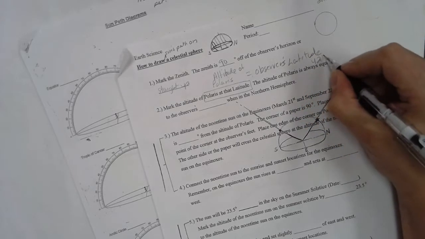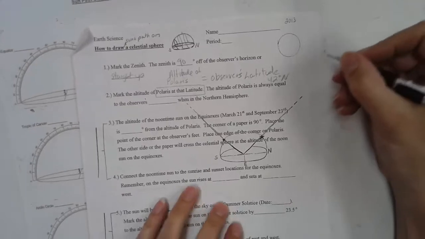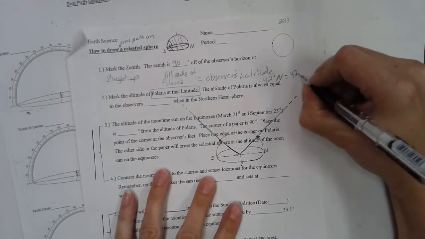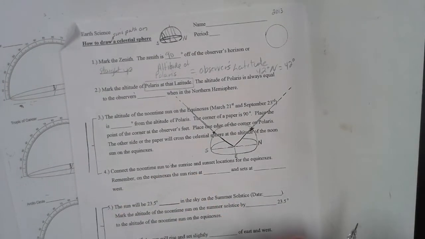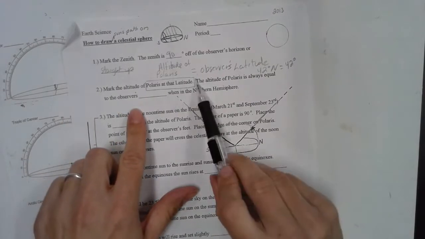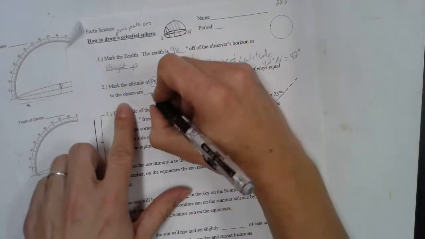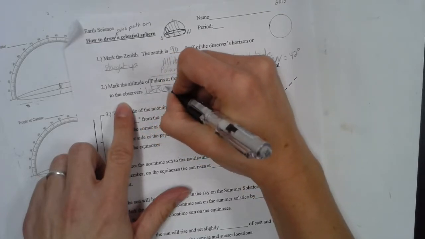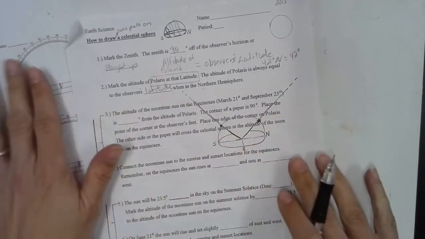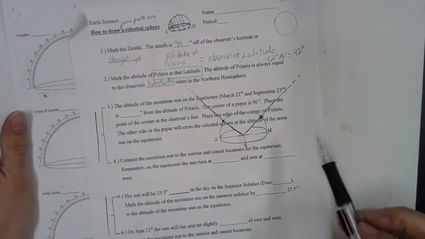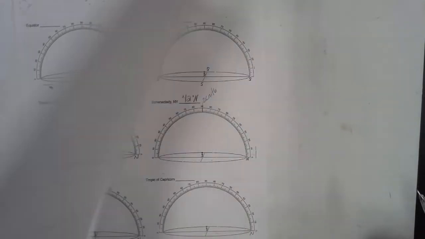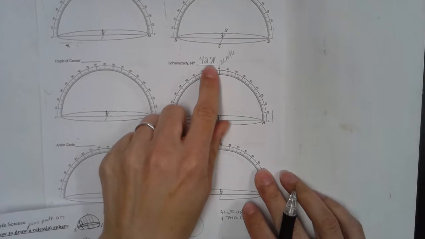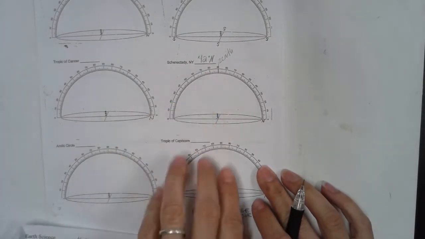So at 42 degrees north, Polaris will equal 42 degrees of altitude, or 42 degrees off of the horizon. So the altitude of Polaris is always equal to the observer's latitude when you're in the northern hemisphere. That's because you can't see it in the southern hemisphere. If you're at the equator and it goes to 0, you take one step beyond the equator, it goes below the horizon and you can't see it. So we're going to put Polaris on here. If we're at 42 degrees north, then Polaris will be at 42 degrees.